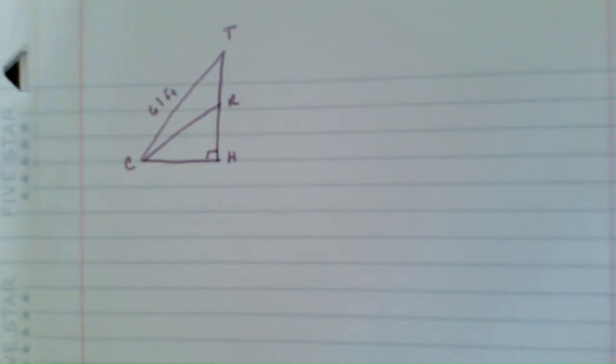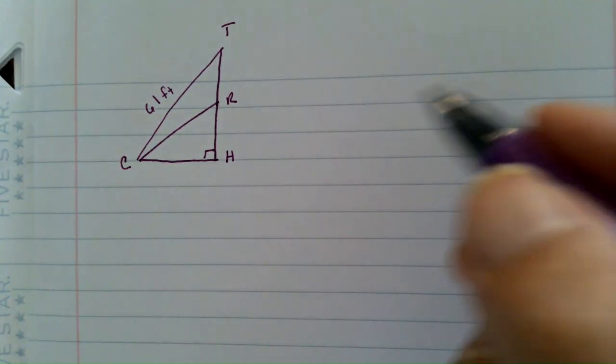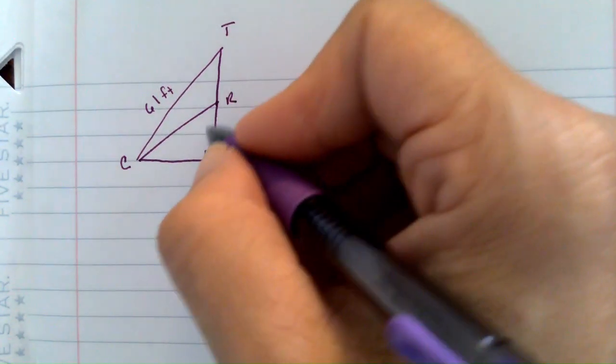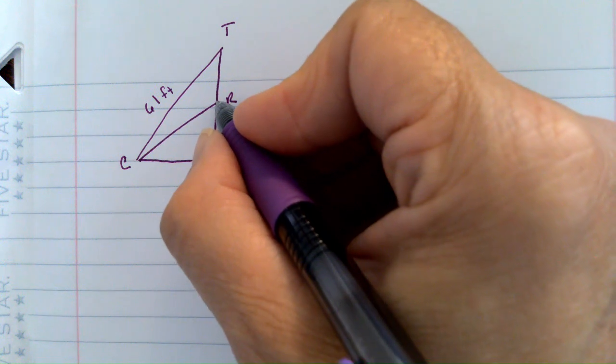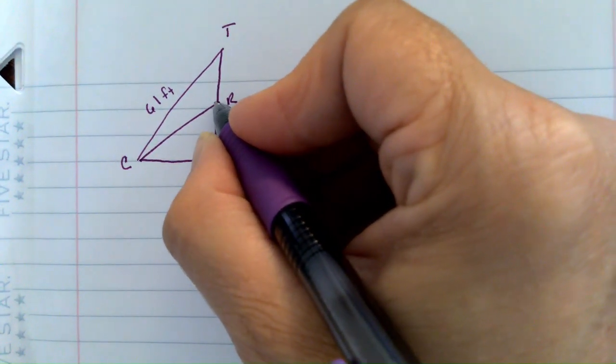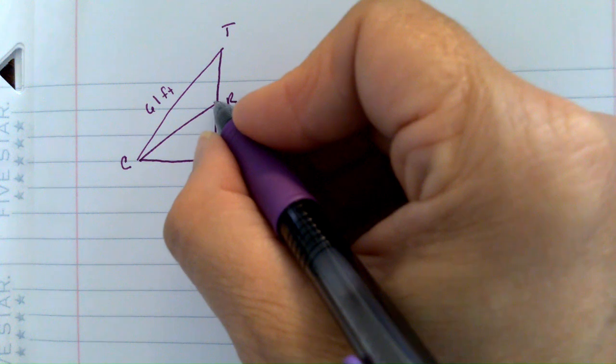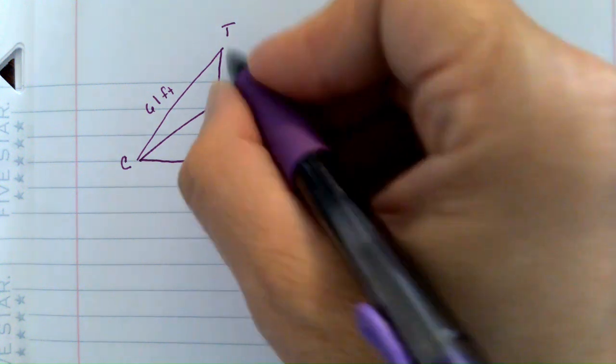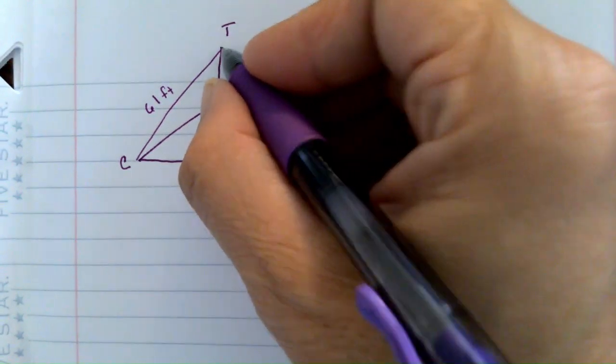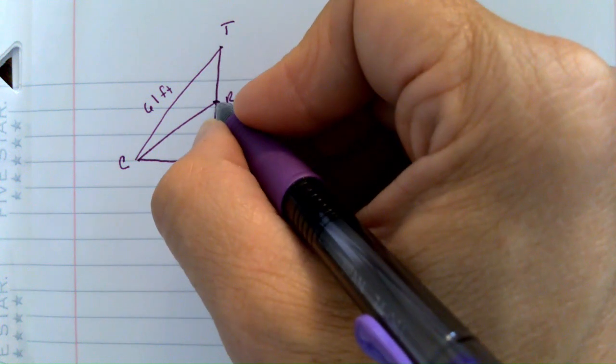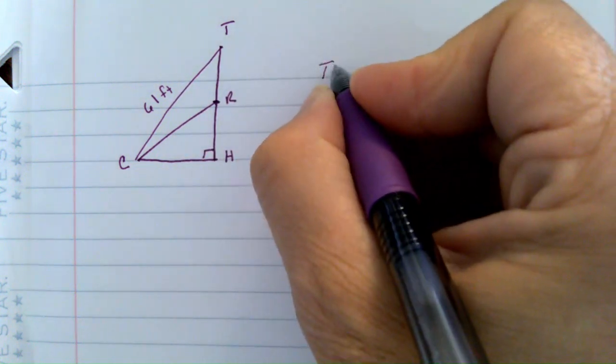Okay, so maybe you notice that there's a known altitude right here. Maybe this is like a mountain peak, and maybe there's a bird flying above it, and you want to know how high above it they are. We're going to find TR.